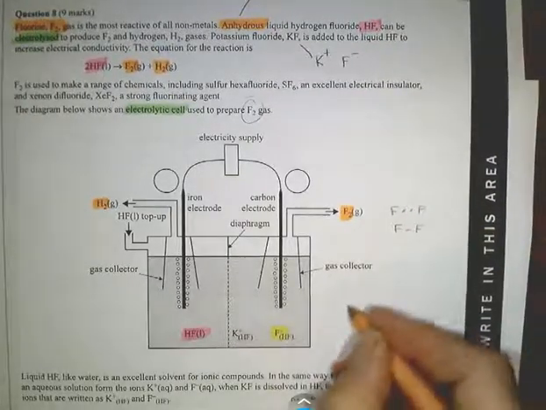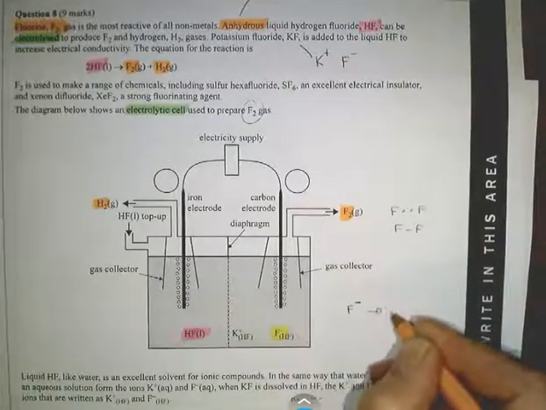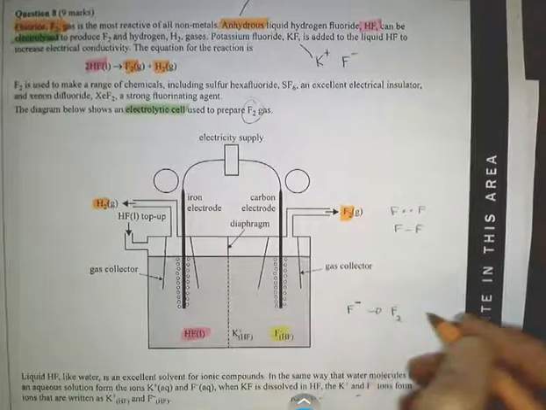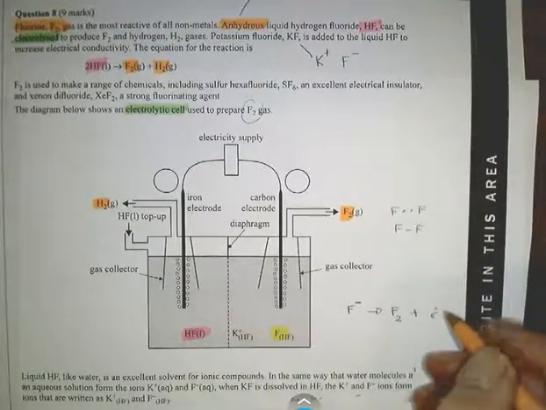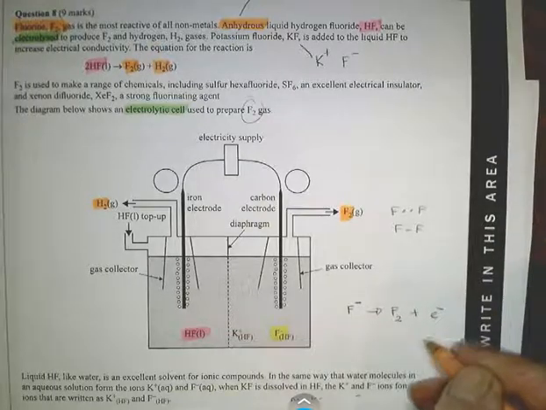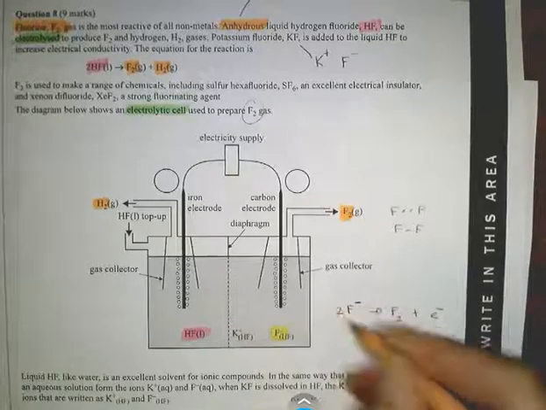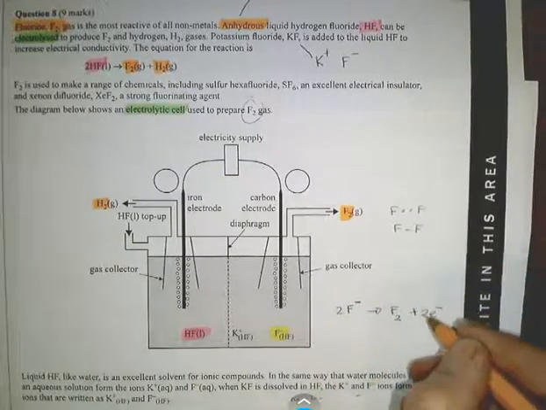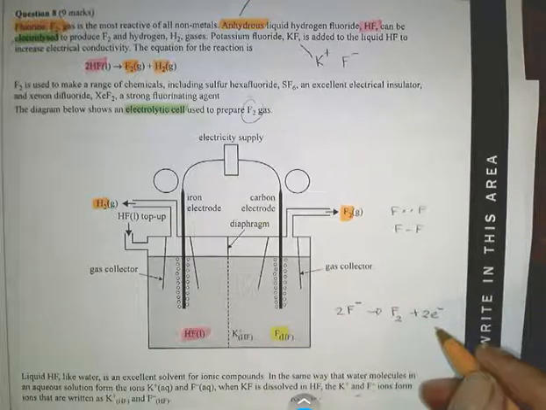So straight away you can see that the fluorine ions can lose electrons and become fluorine molecules, which are sharing electrons. In order to form a molecule, you need two fluorine ions, and each one of them will lose one electron each. So you lose two electrons.